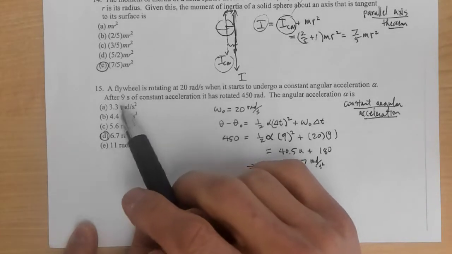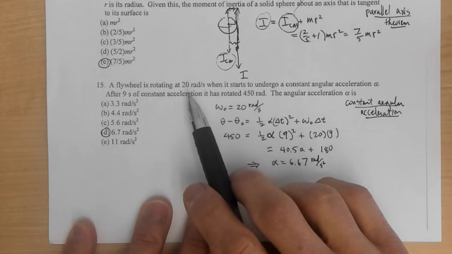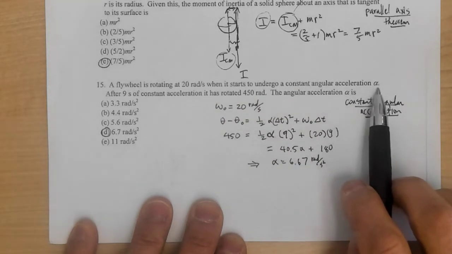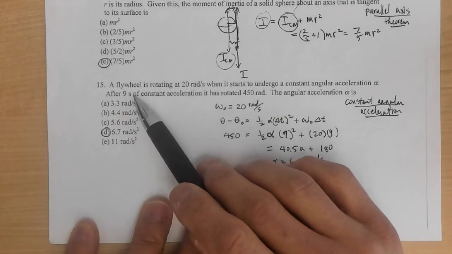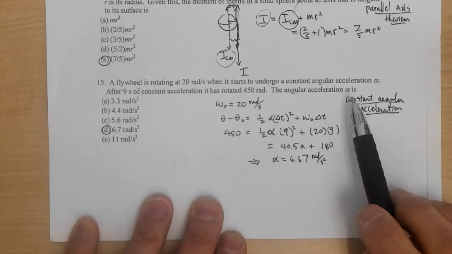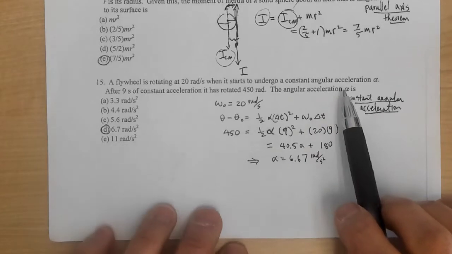Okay, let's go on. A flywheel is rotating at 20 radians per second when it starts to undergo a constant angular acceleration alpha. After 9 seconds of constant acceleration, it has rotated 450 radians. What is the angular acceleration?